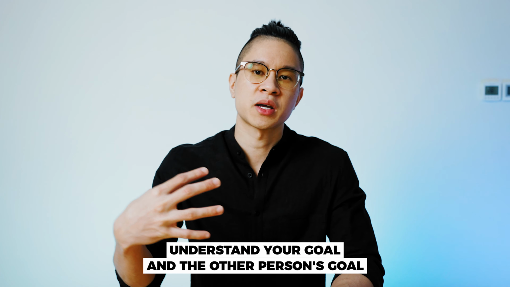Now, when it comes to actually solving conflict, before you even do anything, you need to understand what your goals are, and you wanna understand what the other person's goal is, right? And this is where you wanna relate this idea to empathy, okay? So if you know what exactly you want, you're gonna be saying the right things to work towards your goal, right? Because you have a certain motivation.